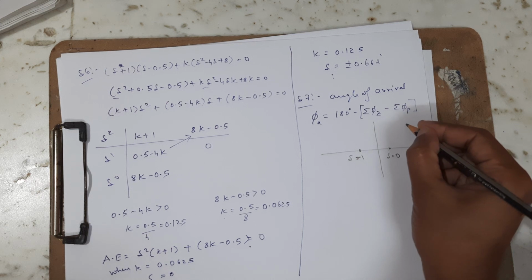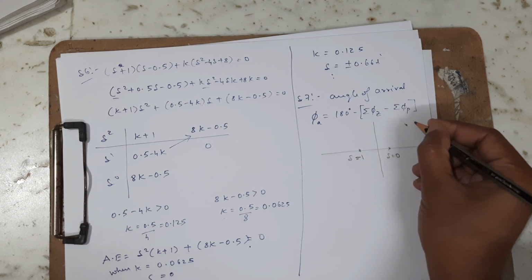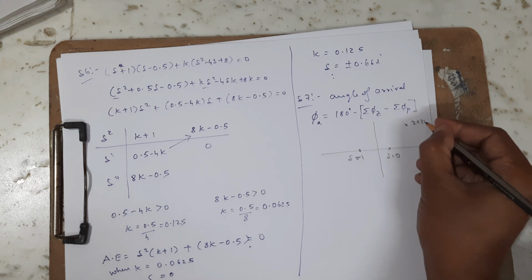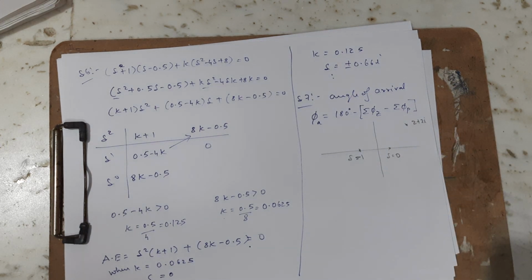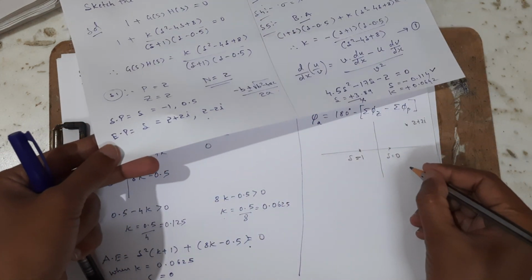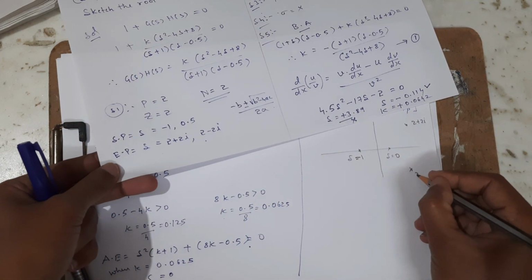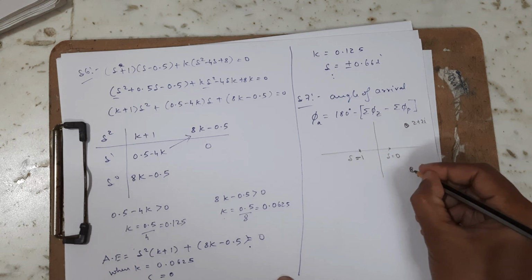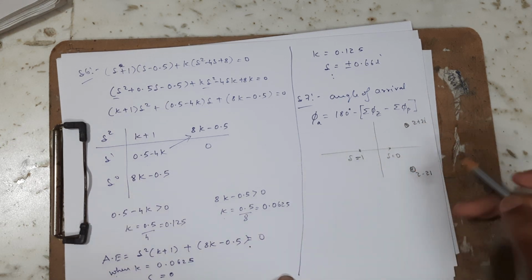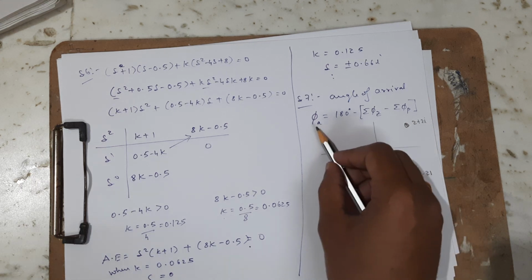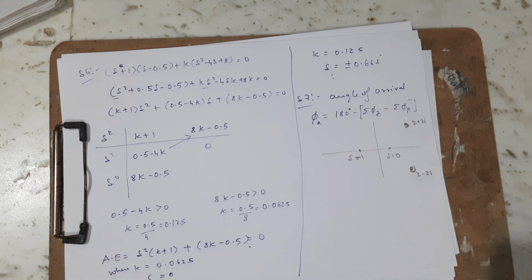Next, zeros. What are the zeros we have? We have 2 plus 2i, correct? And the other one is 2 minus 2i. So these are the zeros. This is very much important. These two are poles and these two are zeros. So now I need to find out the angle of arrival.